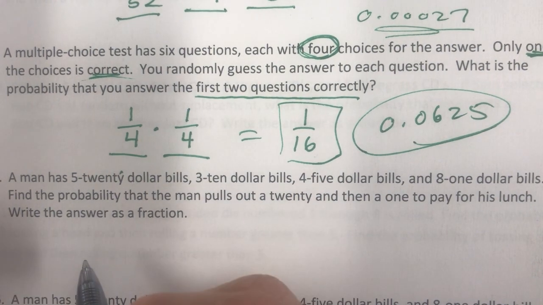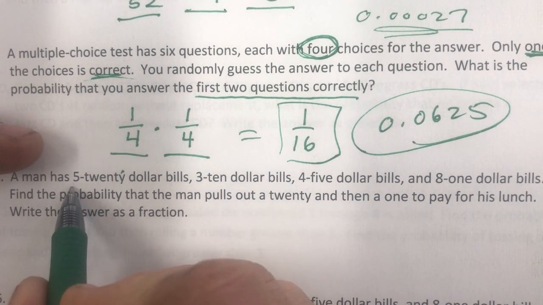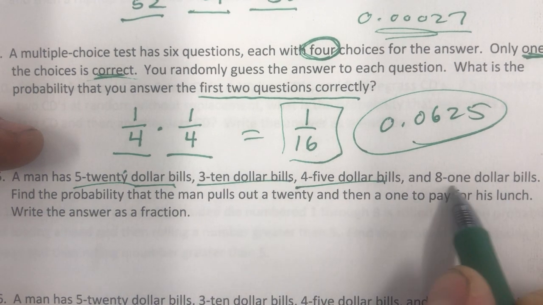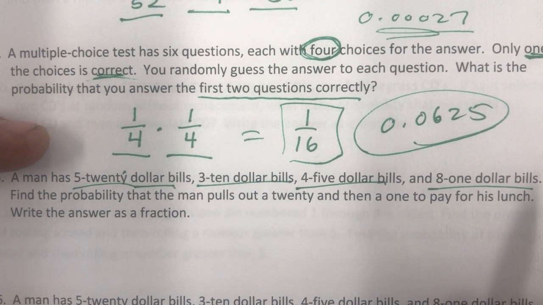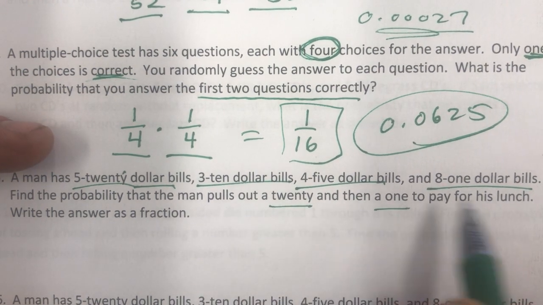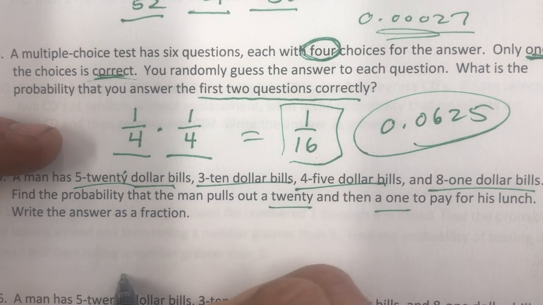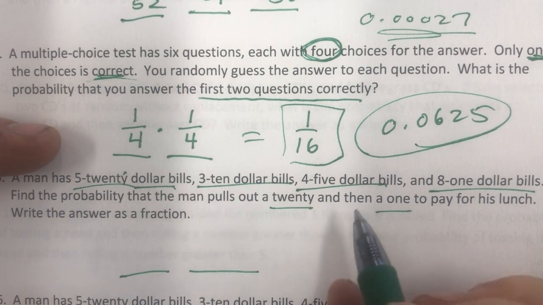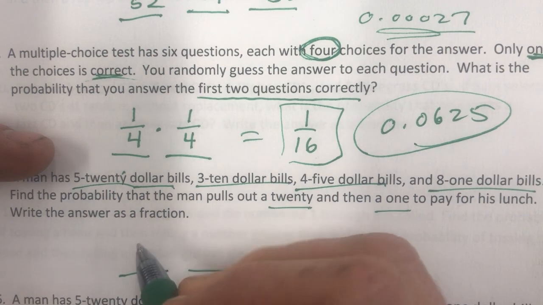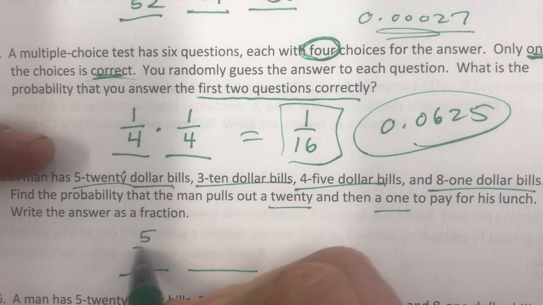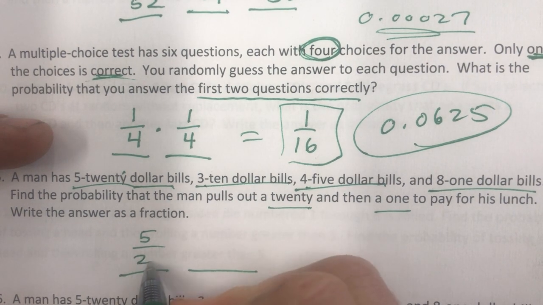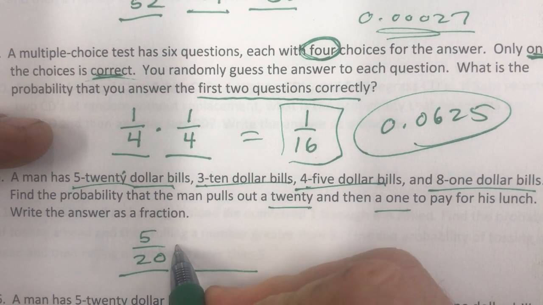All right, now right here, number 5, a man has 5 $20 bills, 3 $10 bills, 4 $5 bills, and 8 $1 bills. Find the probability that the man pulls out a 20 and then a 1 to pay for his lunch. All right, so we got 2 events here. The first event, he wants a 20. Well, looks like there's 5 20s, so that's what's favorable here, out of 5, 8, 12, 20 bills total. So that's 5 over 20.